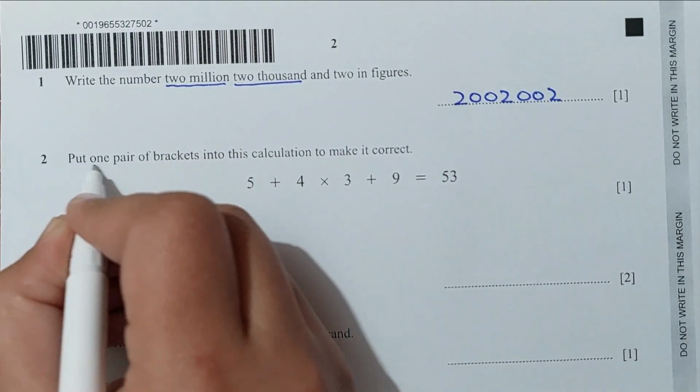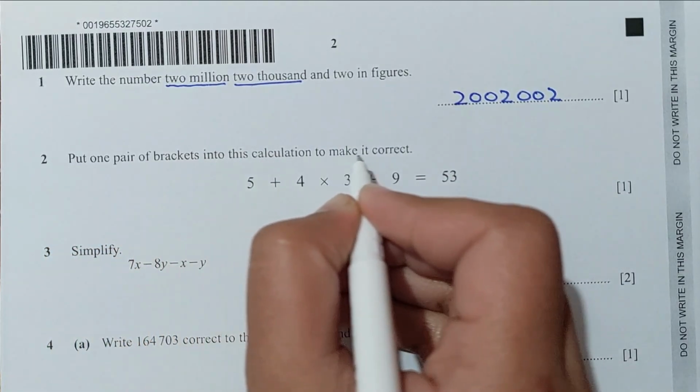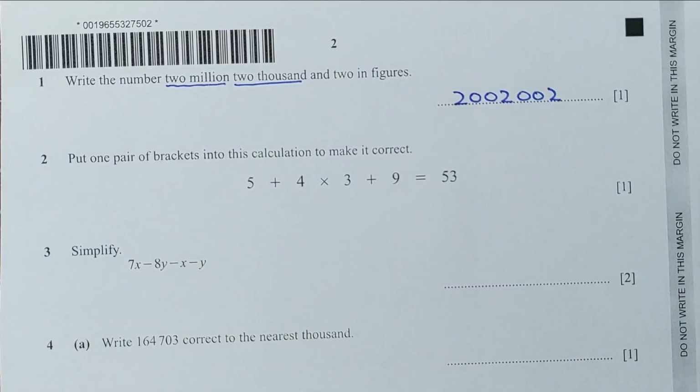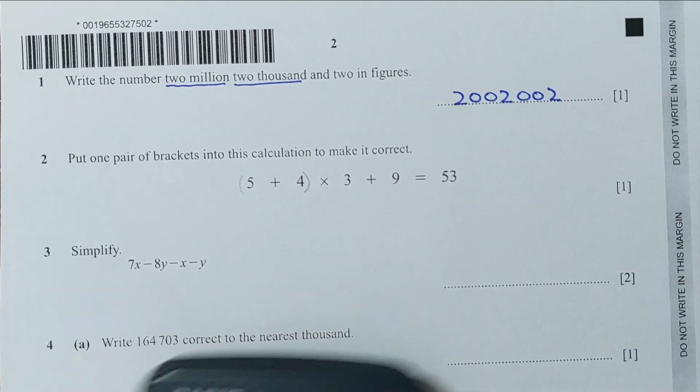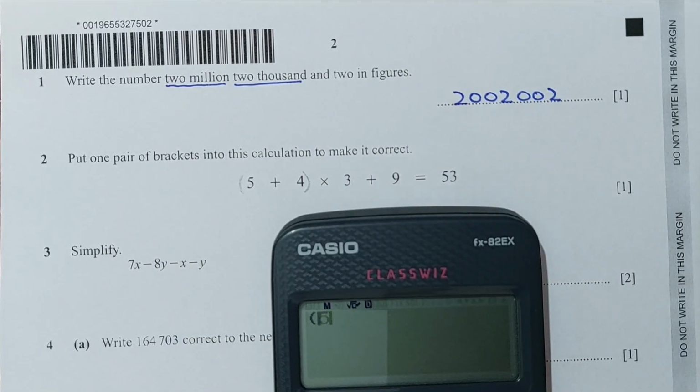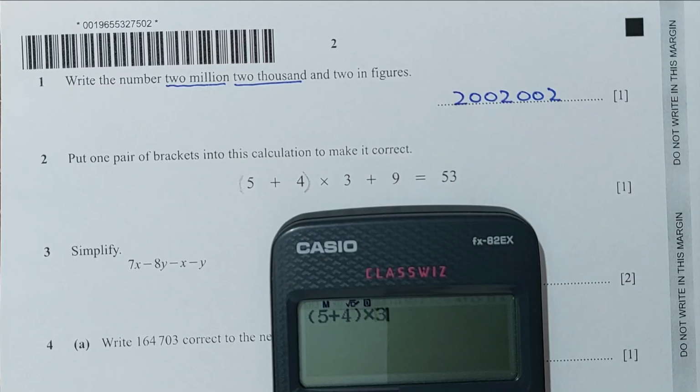Question number 2. Put one pair of brackets into this calculation to make it correct. Let's put the bracket on 5 and 4: 5 plus 4 times 3 plus 9 is 36. It's not correct.